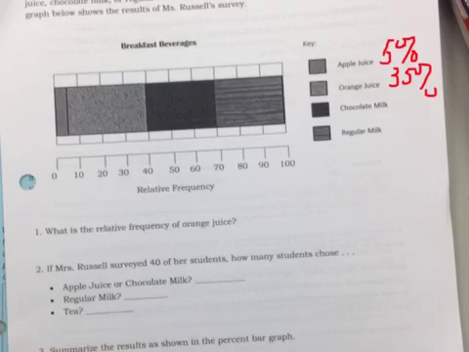Where does chocolate milk start? At the 40. And where does it end? 70. So we would subtract those two numbers. That is about 30%.